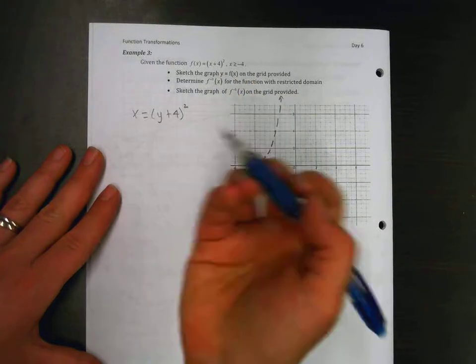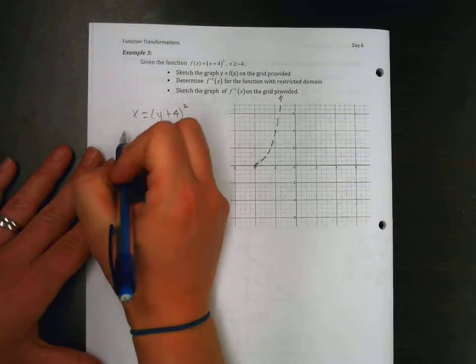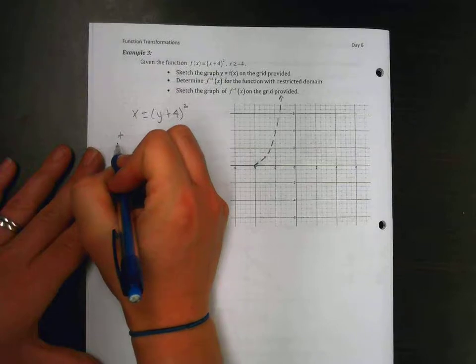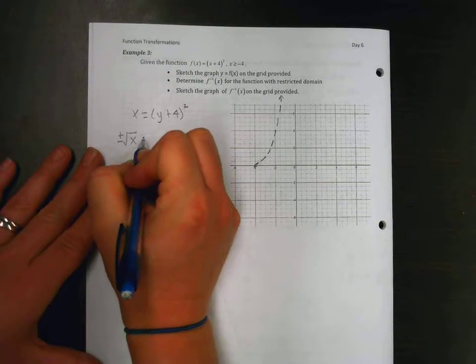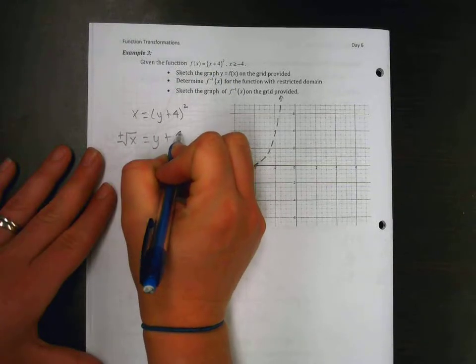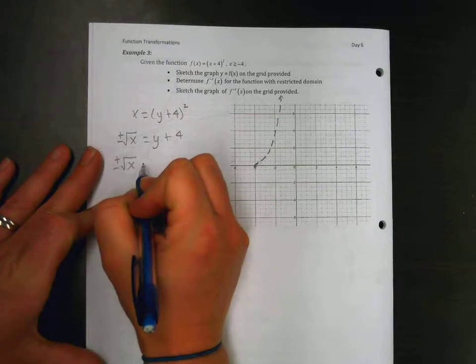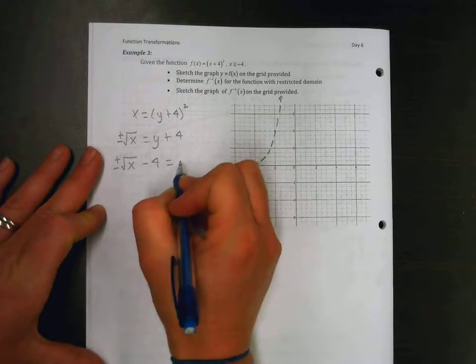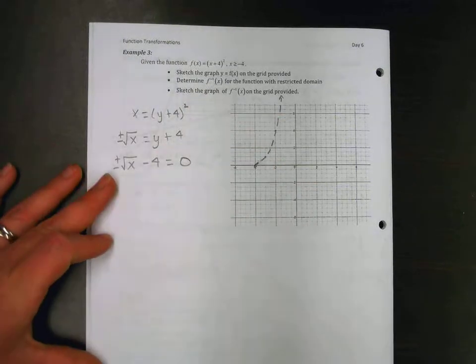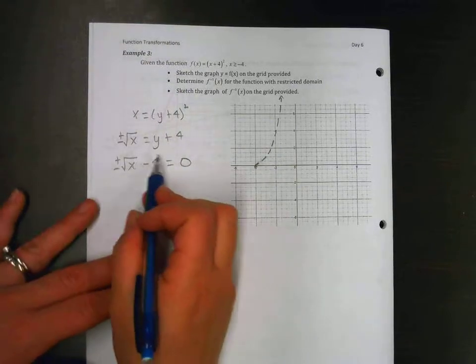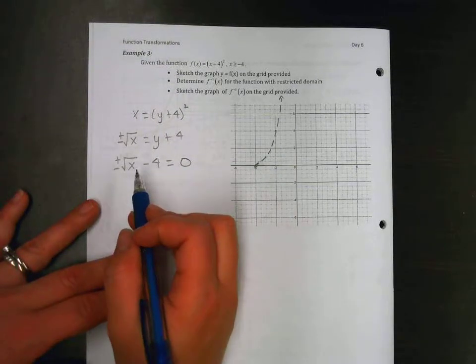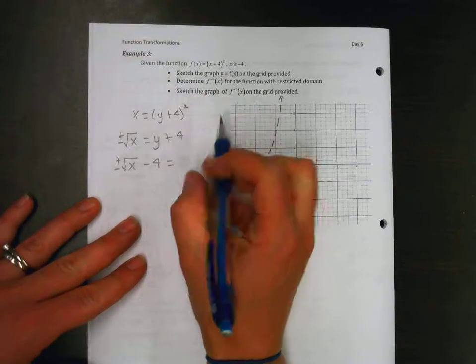We'll just do the whole thing and then we'll go back. So I'm going to take the square root of this. When I take the square root, I definitely need a plus or minus in front of the root x. Okay, so there is my new function.